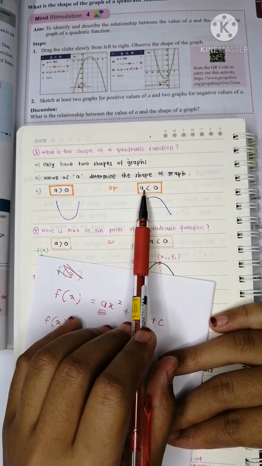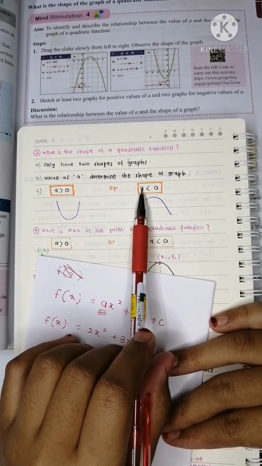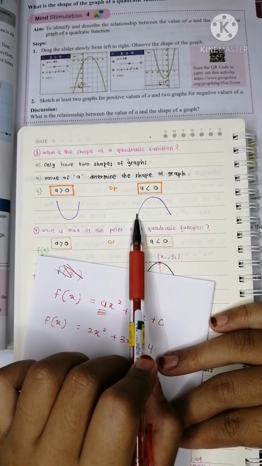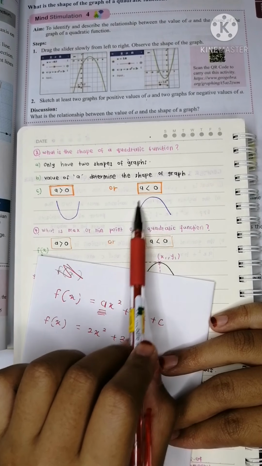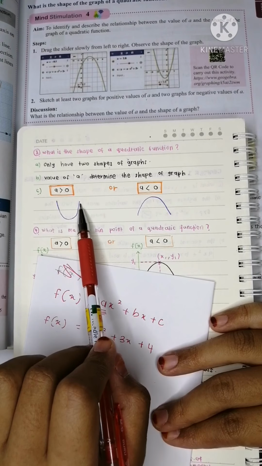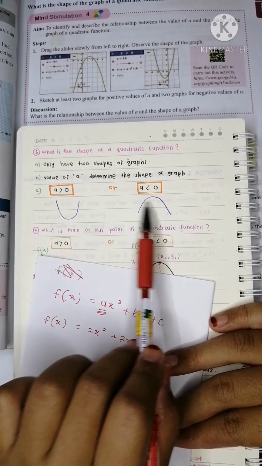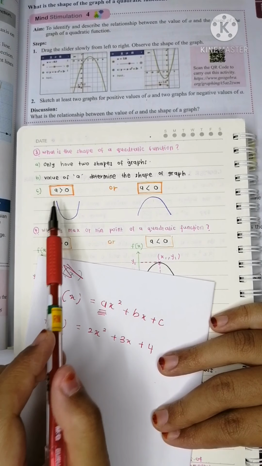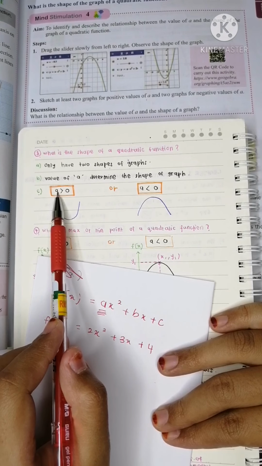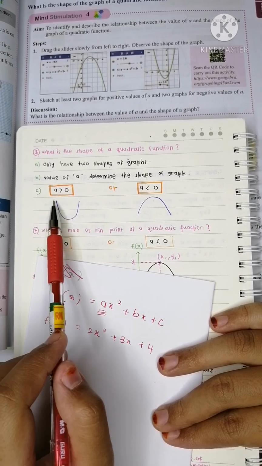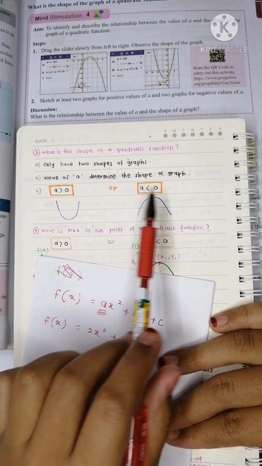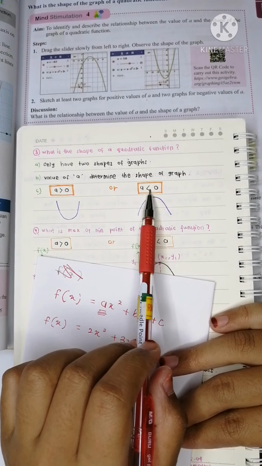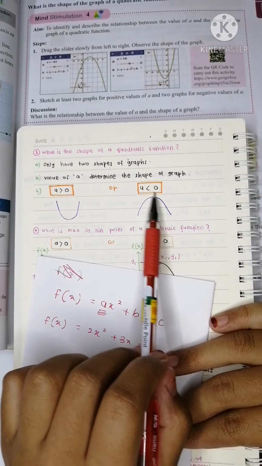But if the value of a is a negative value, then the graph is like this, a sad graph. Remember the two different shapes of graph. A quadratic function has only two shapes of graph. If the value of a is positive, greater than 0, the graph is smiley. If the value of a is negative, less than 0, the graph is sad.